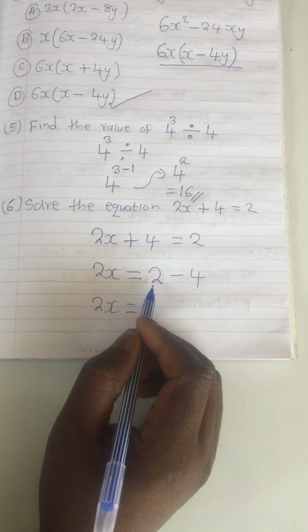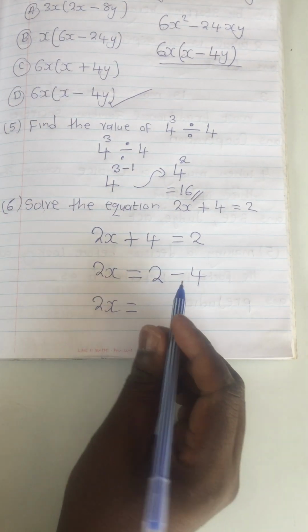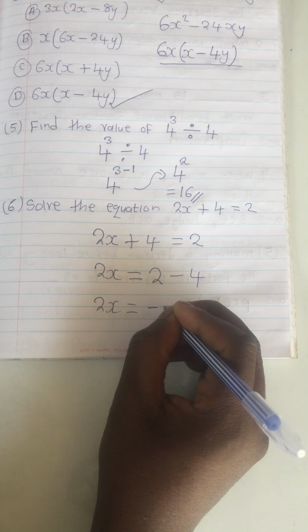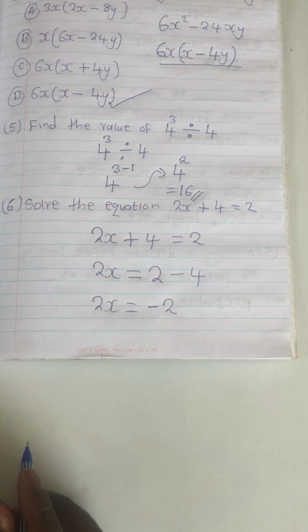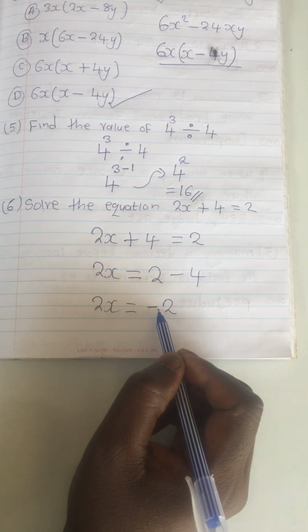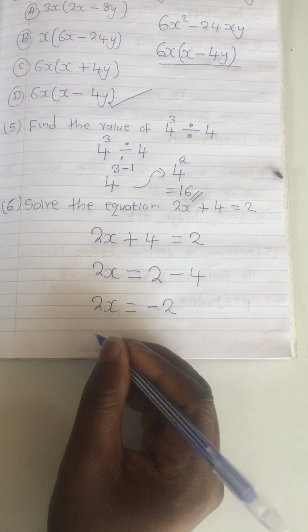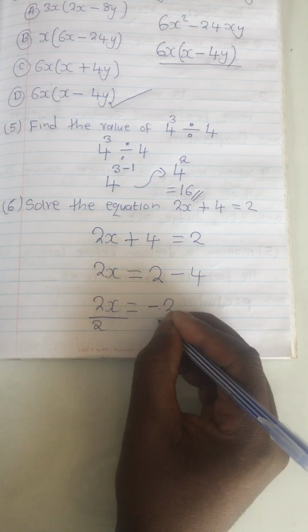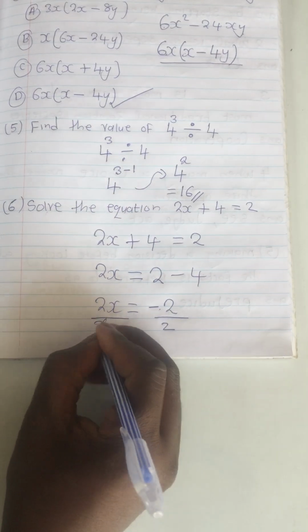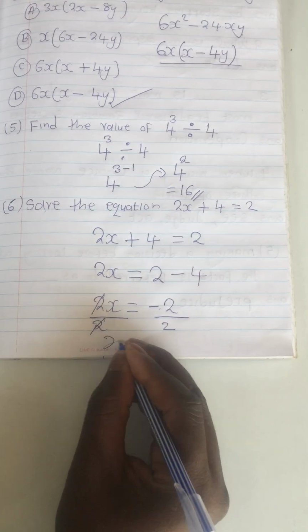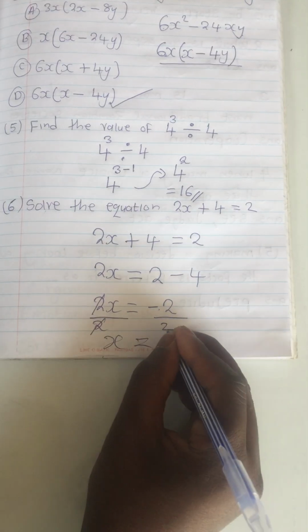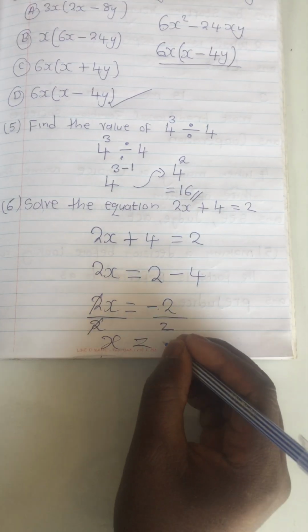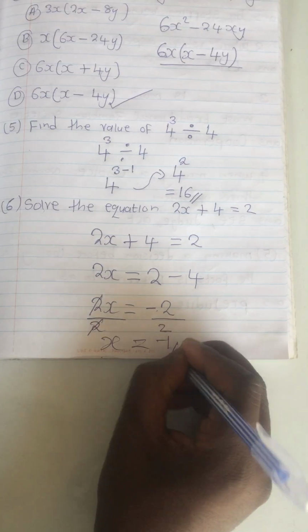Once you are subtracting a bigger number from a smaller number, your answer is always attached to a negative. So 2 minus 4 is negative 2. Since I'm looking for the value of x, you divide both sides by 2. You eliminate the 2s. So negative 2 divided by 2 is negative 1. You end there.